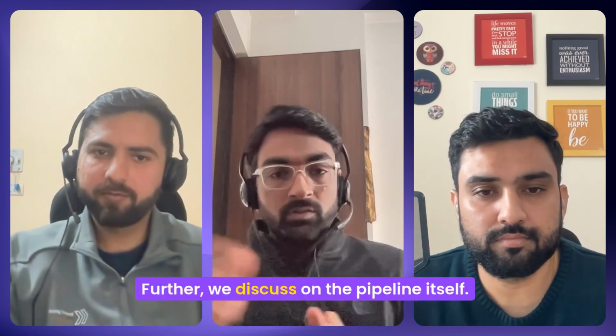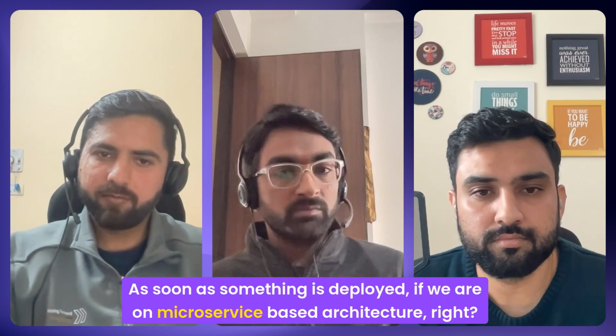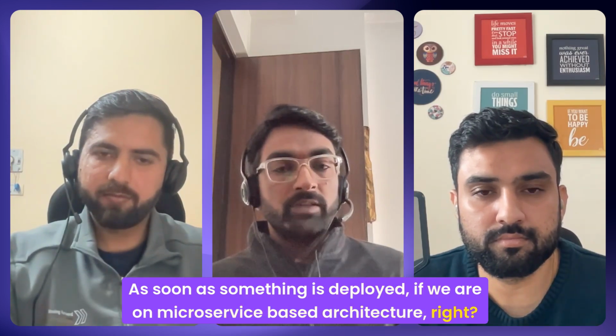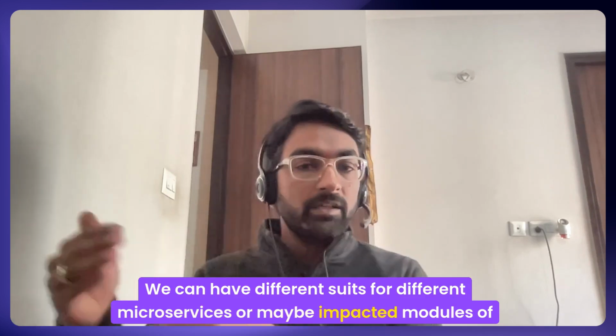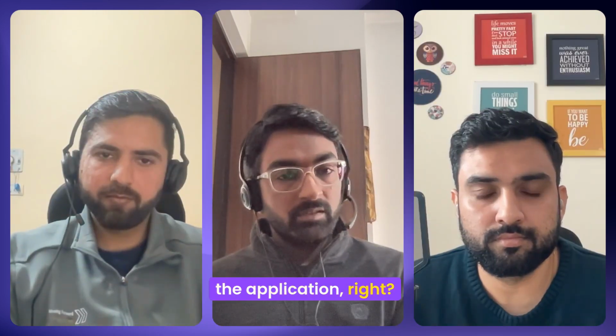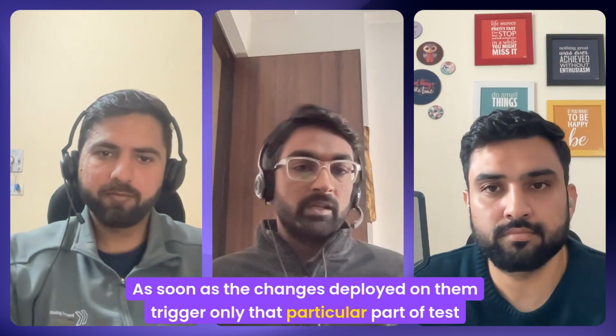Further, we can discuss the pipeline itself. As soon as something is deployed, if we are on a microservice based architecture, we can have different suites for different microservices, or maybe impacted modules of the application. As soon as the changes are deployed on them, trigger only that particular part of the test automation.